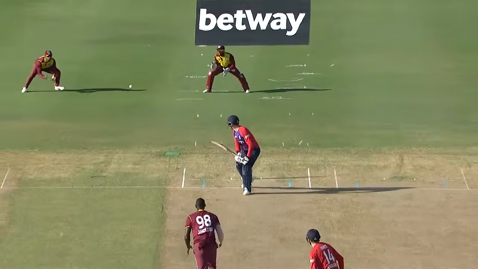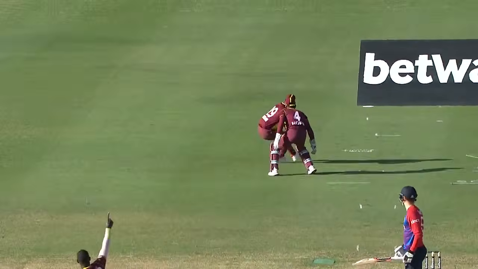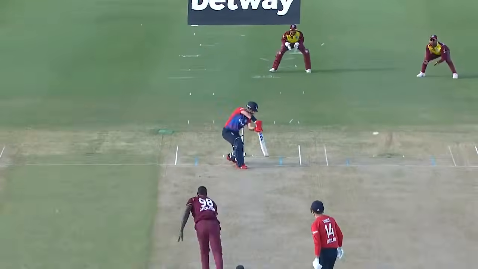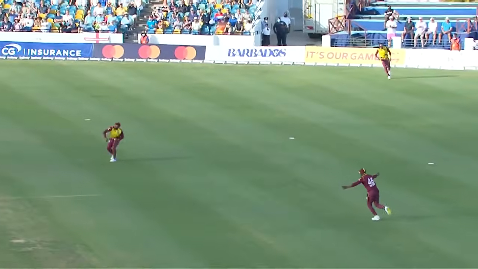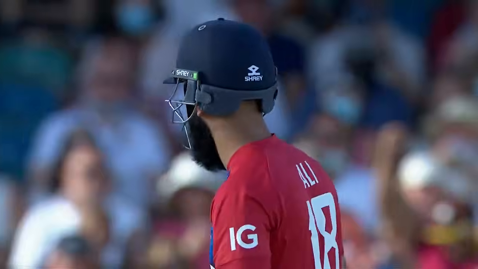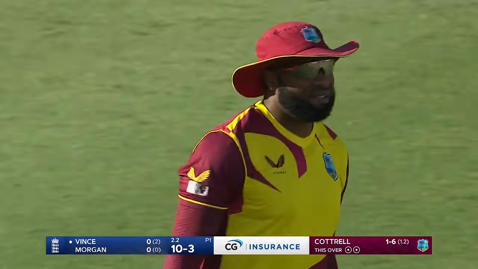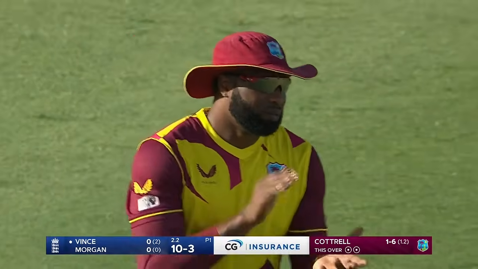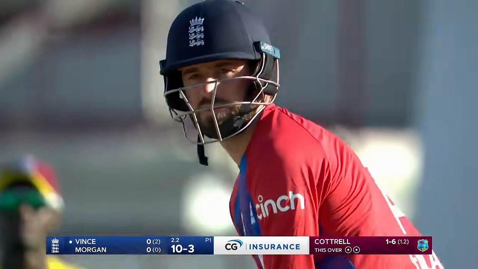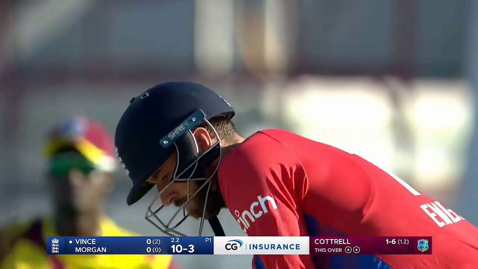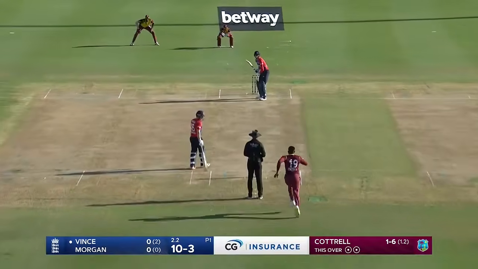Holder found that swing after being struck for 4. He stuck to his line. And we've seen that test match length and line work so well in the last World Cup. And then an indeterminate push from Moeen Ali. Morgan didn't have a great 2021 with the bat. Average 17 across the year.